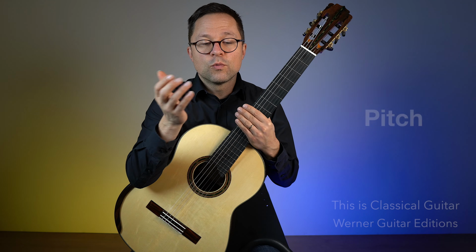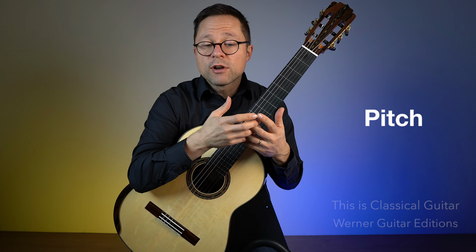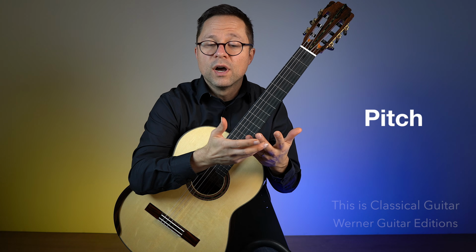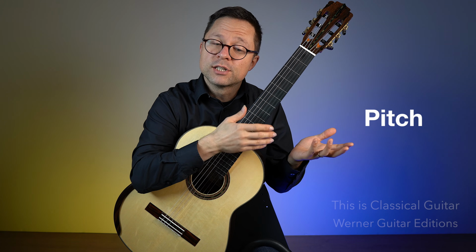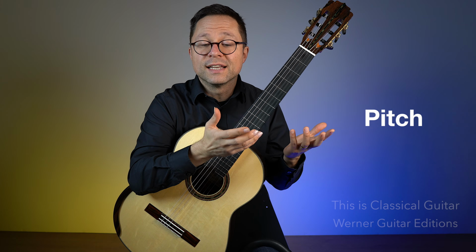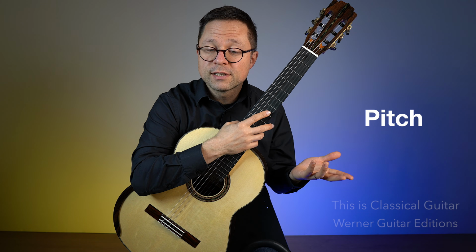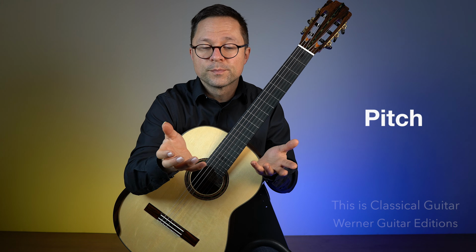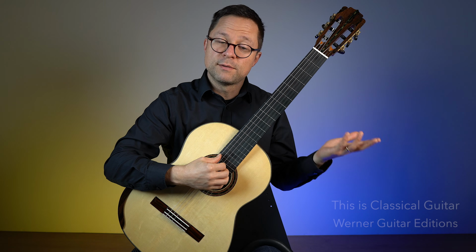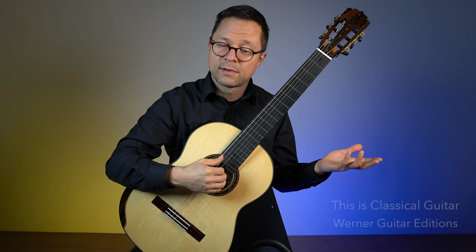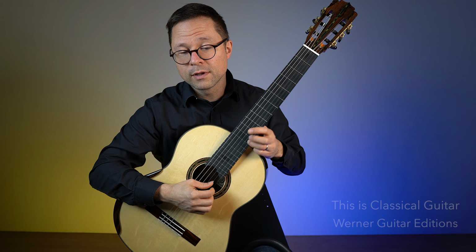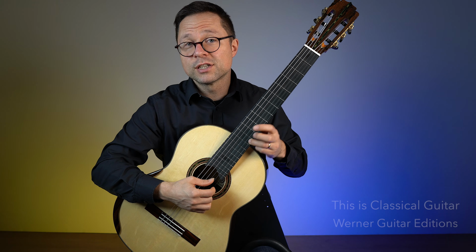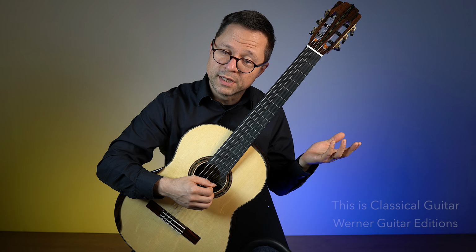Okay, so the word pitch describes how high or low a note sounds. This is literally governed by the rate of vibrations that are producing it, in this case from the guitar strings or the strings of the piano. On the one side we have low notes, and on the other side we have high notes. So a high pitch, a low pitch.